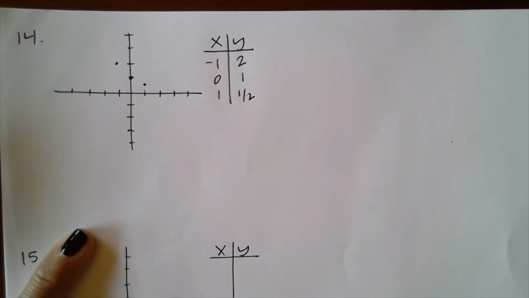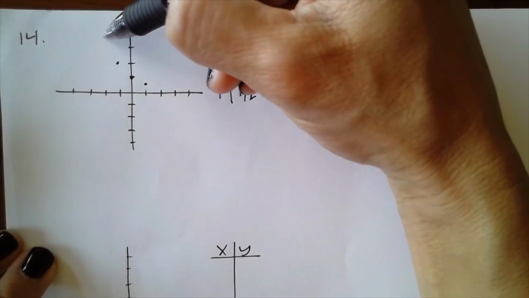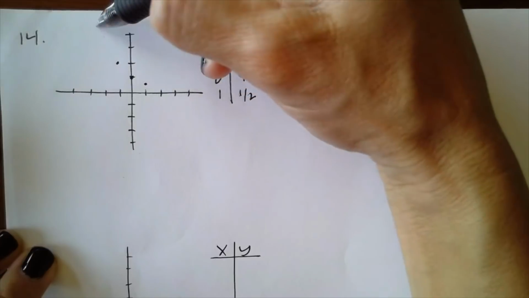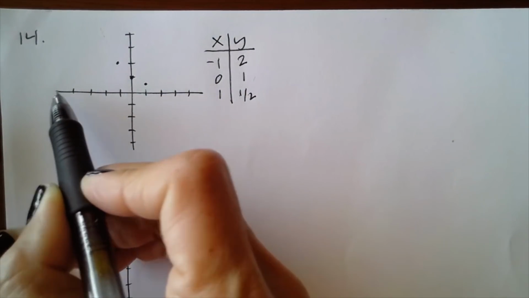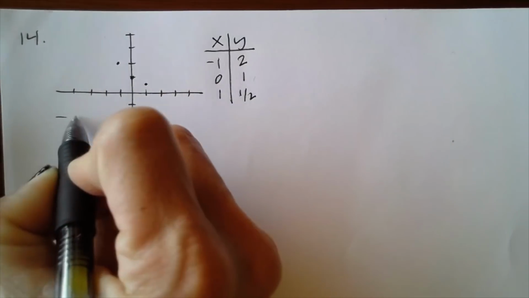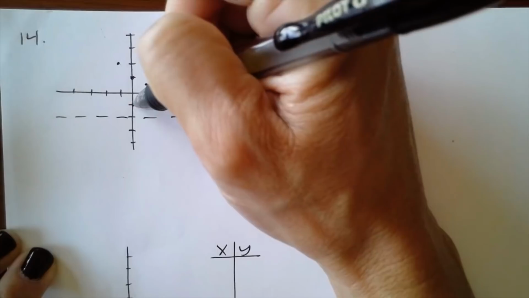And then our transformation is we're going to shift everything down 2. So remember on this graph, the parent graph would go something like this, and it has a horizontal asymptote at y equals 0. So we'll shift that first, the horizontal asymptote down 2. And then we'll move all these points down 2.